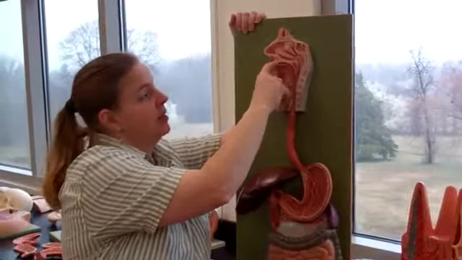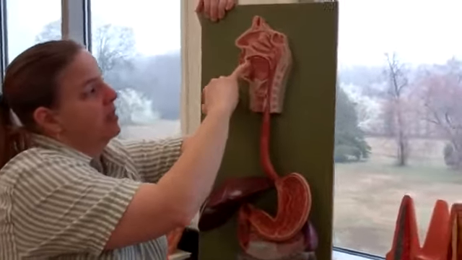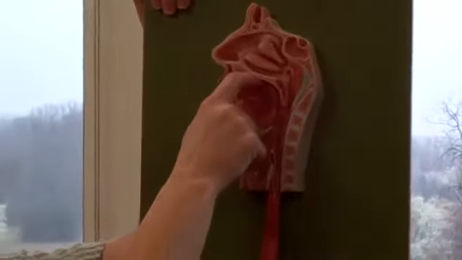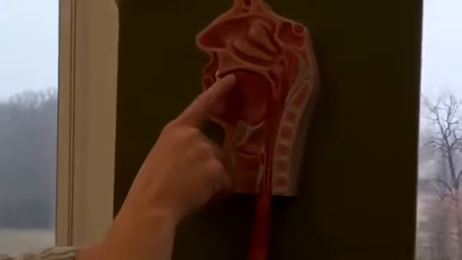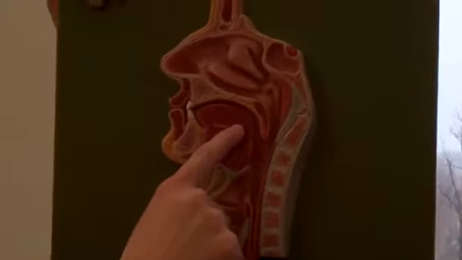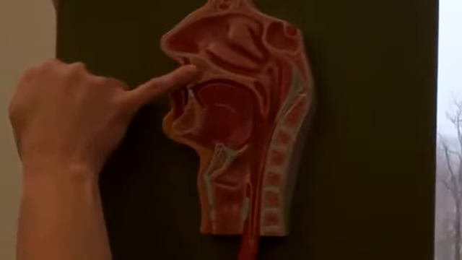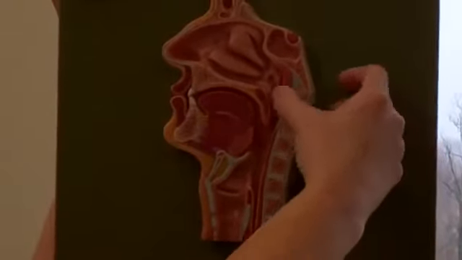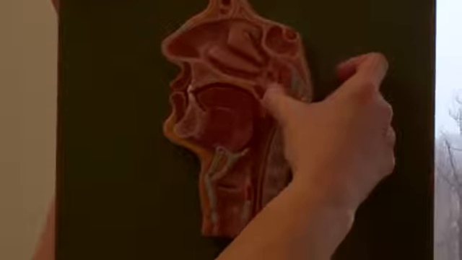Comes into the mouth. This is the oral cavity. So this structure right here is the oral cavity, this space. It's behind the teeth and above the tongue. The next structure is the tongue. So the muscular tongue is here. And then in white, this is the hard palate. And back here with the muscle and the fat, this is the soft palate.